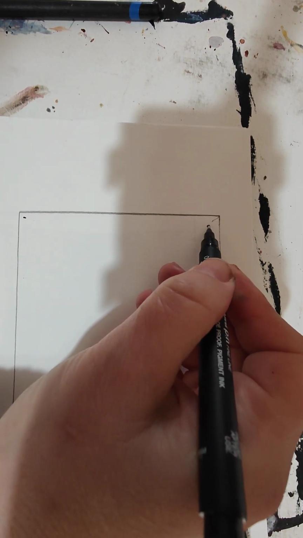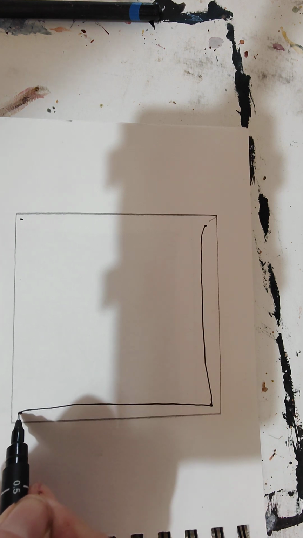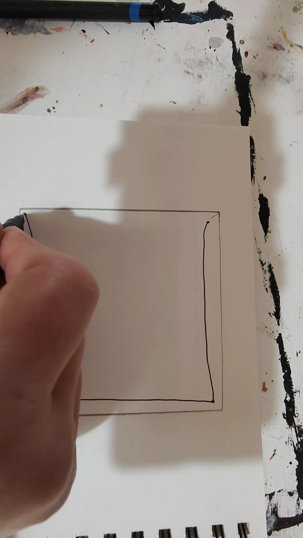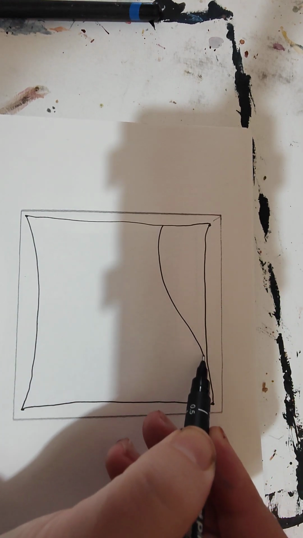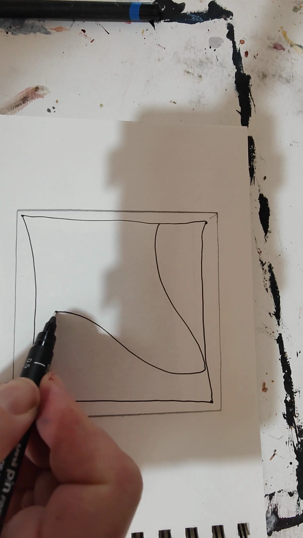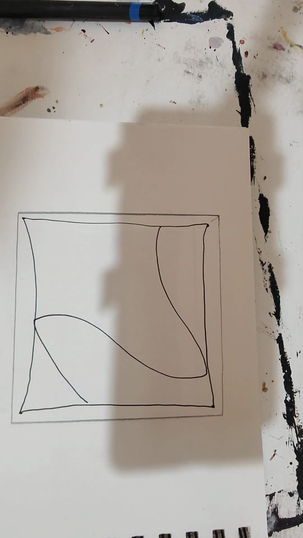Now some of the designs I'm doing today are a little bit bigger, so I'm going to make sure I don't do anything too complicated. There we are. Let's do that today.